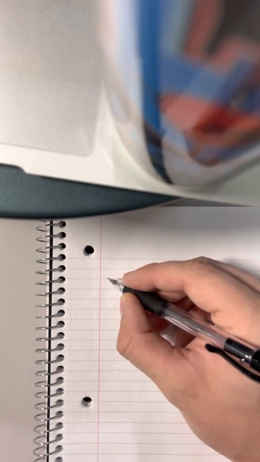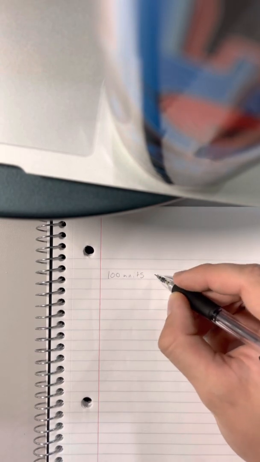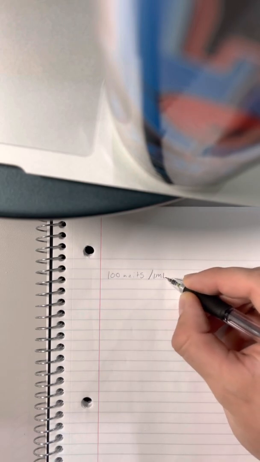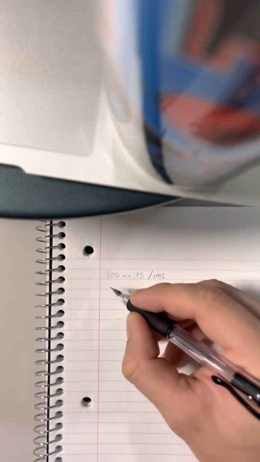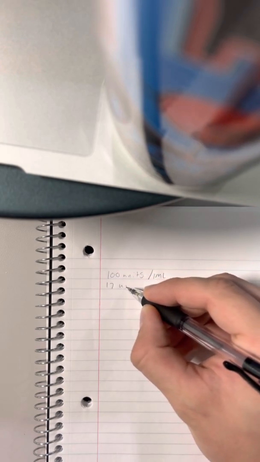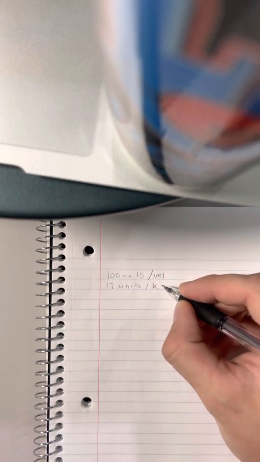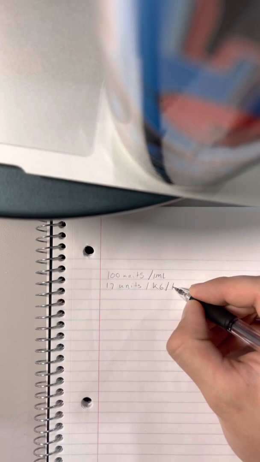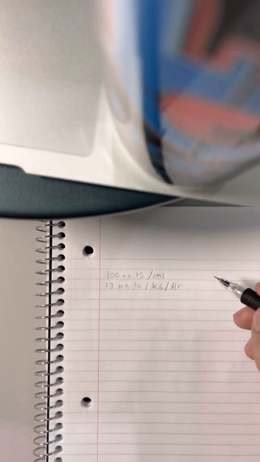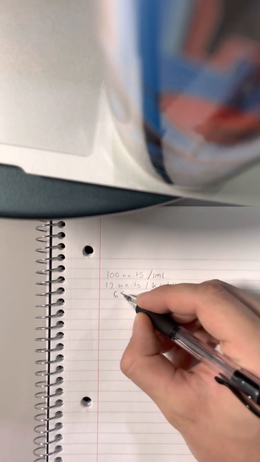So we have available 100 units of heparin per 1 milliliter. The ordered dose is going to be 17 units per kilogram per hour. And the patient is 65 kilograms, 65 kg.